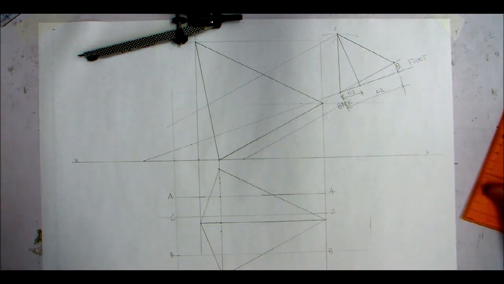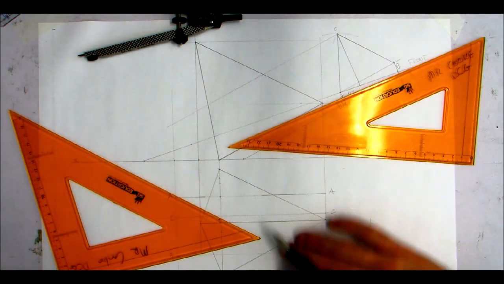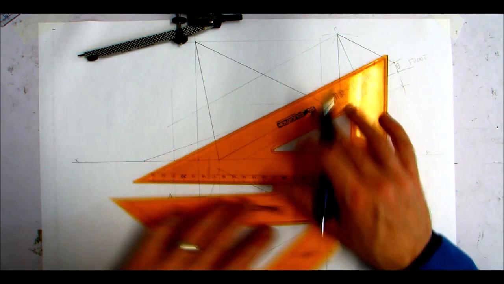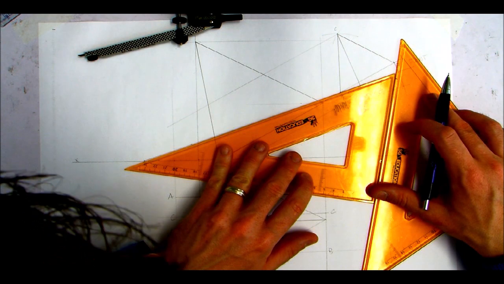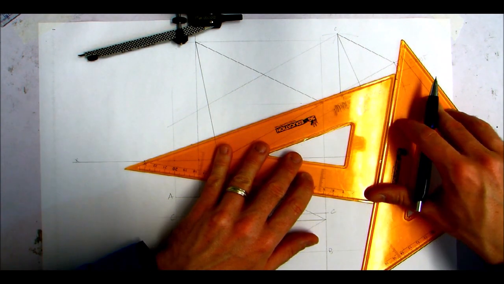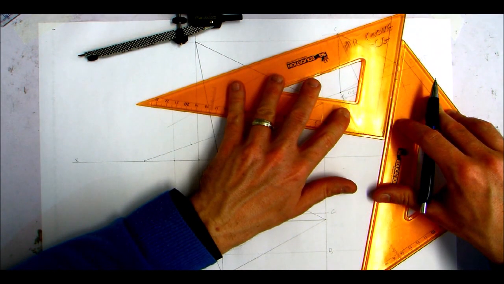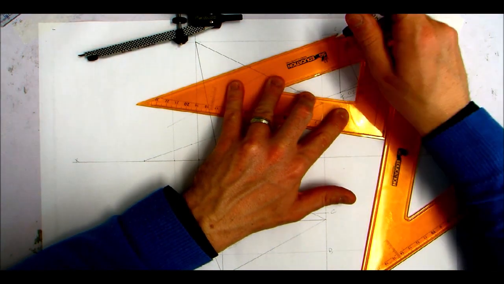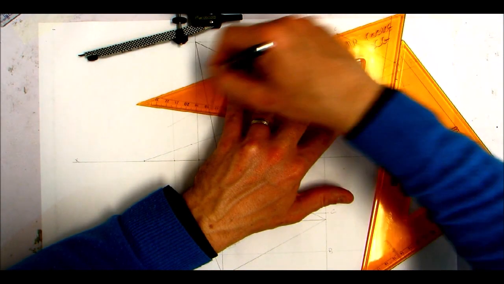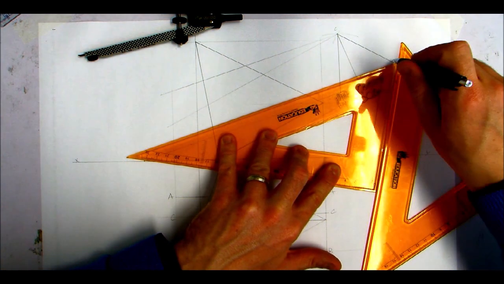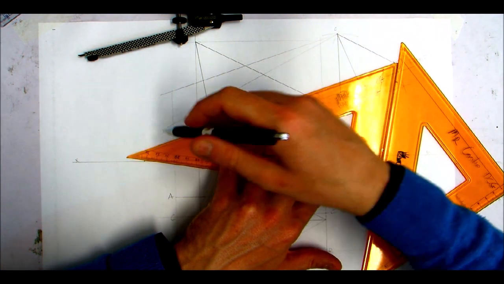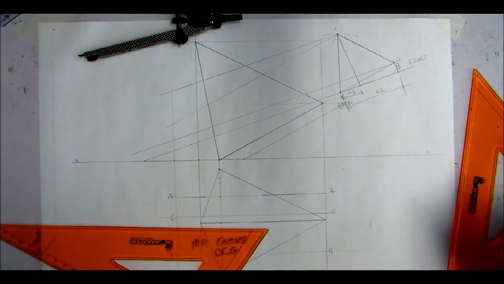Oh, I brought down the wrong angle. So set up to 20 degrees. Up to C, and it is inclined at 20 degrees. And there's point B, inclined to 20 degrees also.